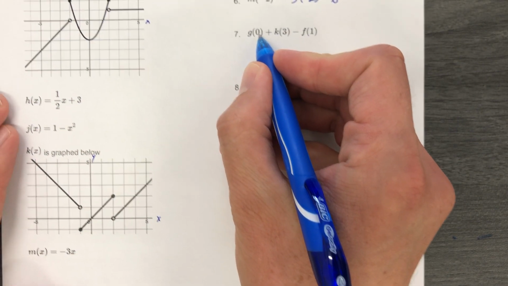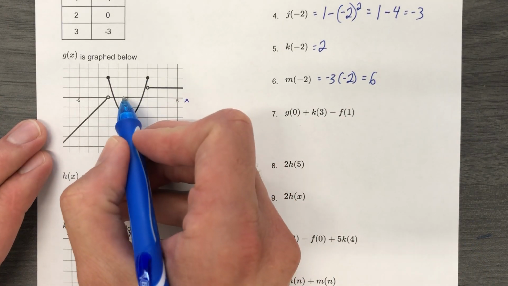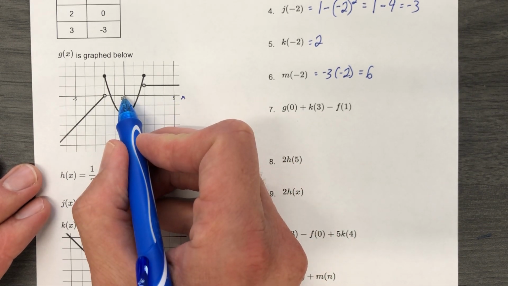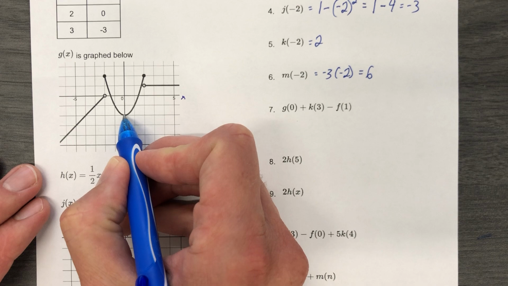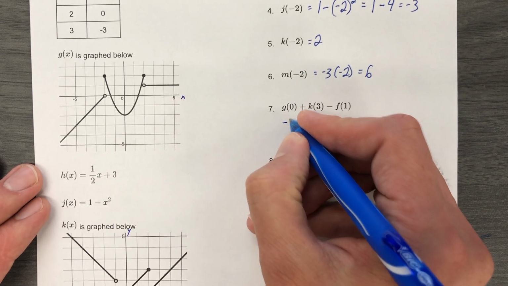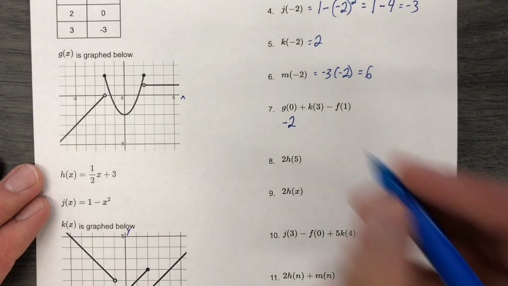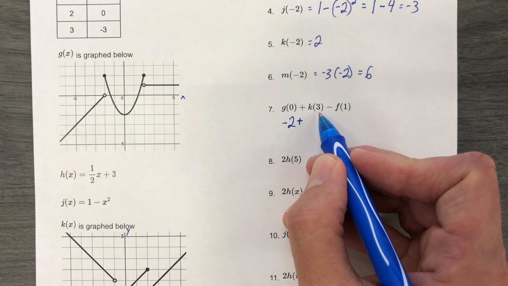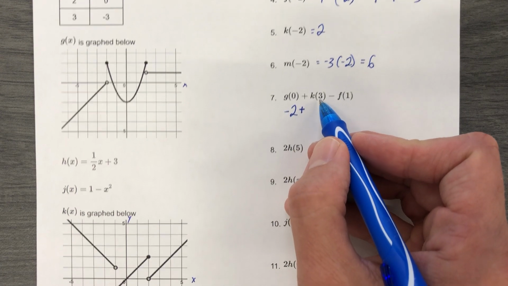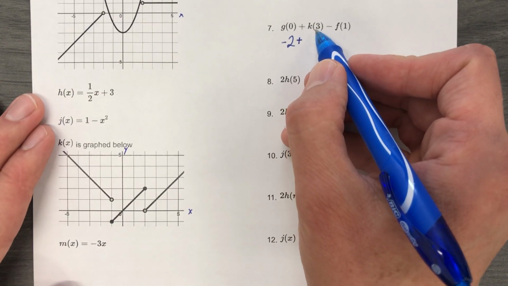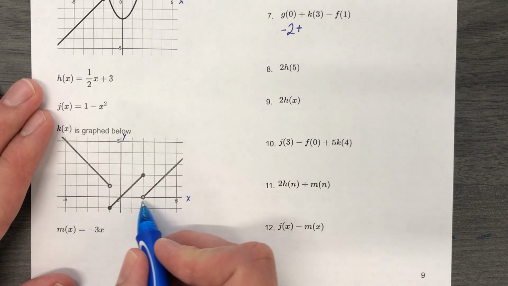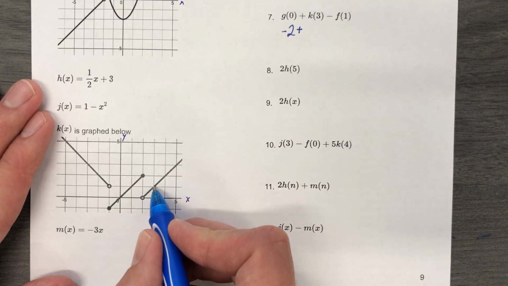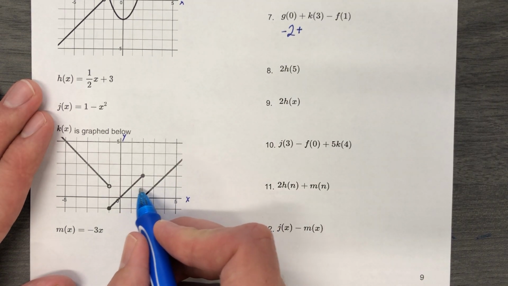Let's come over here to the g graph, and we're going to plug in a 0. I'll say plug in. We're really going to go on the x-axis to 0 and find out what the corresponding y value is, which would be negative 2. Okay, that part's done. Plus, now we're going to plug in a 3 into the k function. I would say plug in, but dealing with the graph, it's not really a plug-in issue. So we're going to come over on the x-axis to 3 and find the y value. There it is, and that y value is 1.